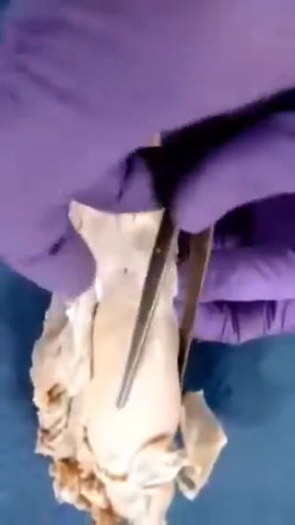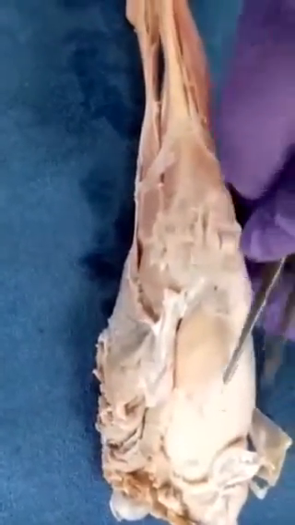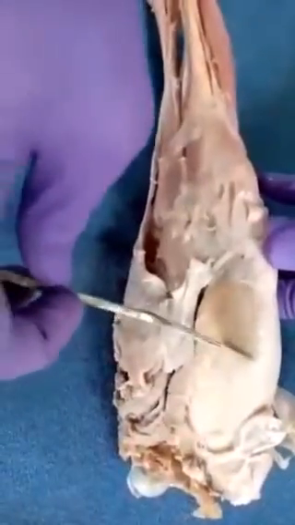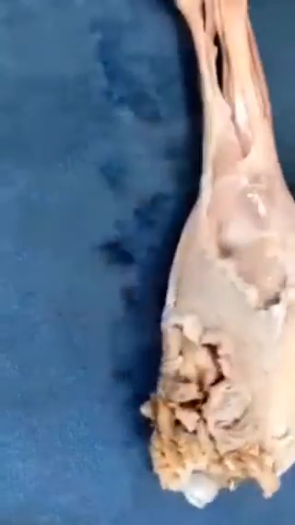On the anterior aspect we can see the quadriceps femoris. This quadriceps femoris is a large muscle having four parts: rectus femoris, vastus medialis, vastus lateralis, and in between, if we cut like this, we can see vastus intermedius.